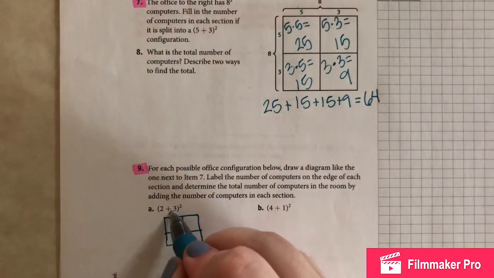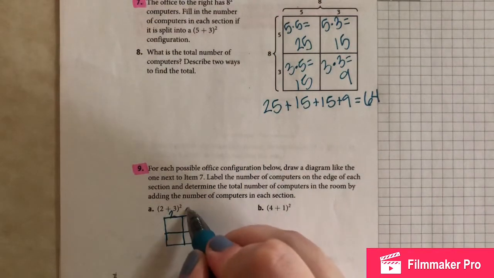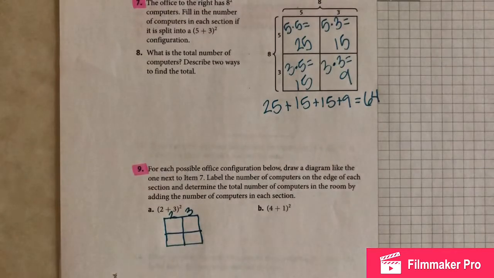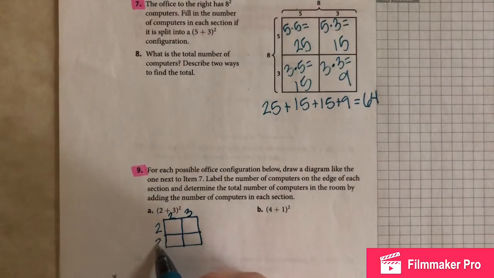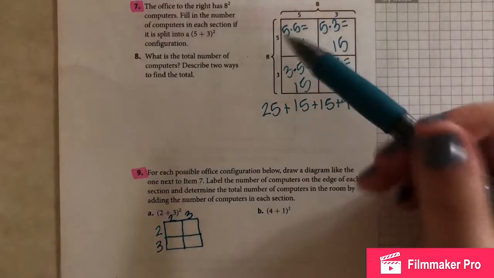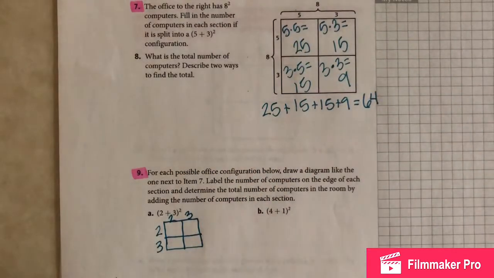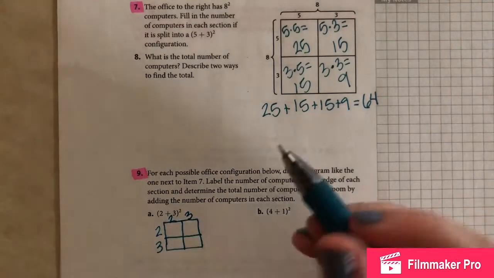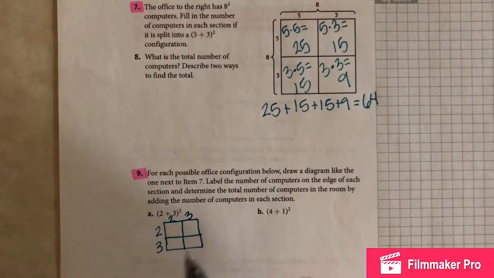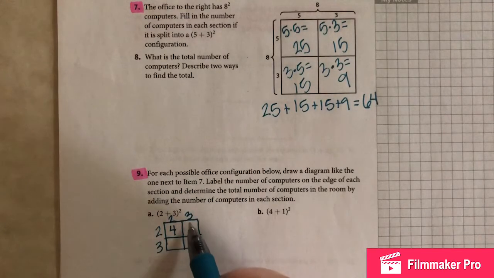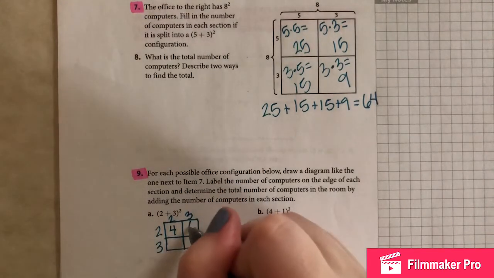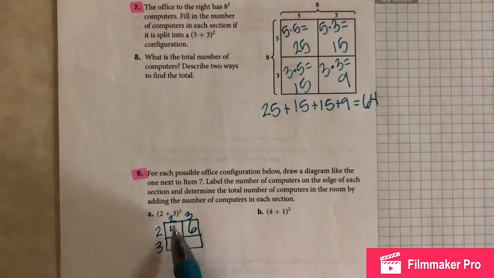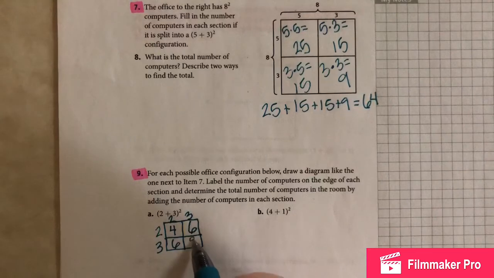We'll put 2 right here, and then 3, and then 2 and 3, just like they had done previously. And then to find the area of each box, we'll do the same thing. So 2 times 2 is 4. 2 times 3 is 6. 2 times 3, 6. 3 times 3, which is 9.